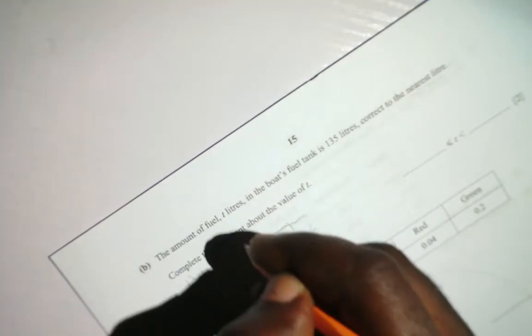134.5 will be the lower bound of that number. To get the upper bound, you add 135 to 136, then divide by 2, which will give you 135.5. So the lower bound of this number is 134.5. Fill it right here. 134.5 is less than or equal to t. Of course, you can round up 134.5 to 135. That is what that statement means.